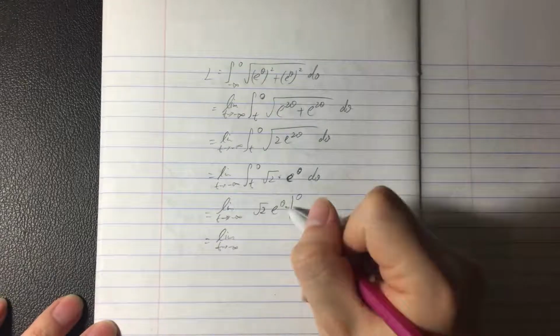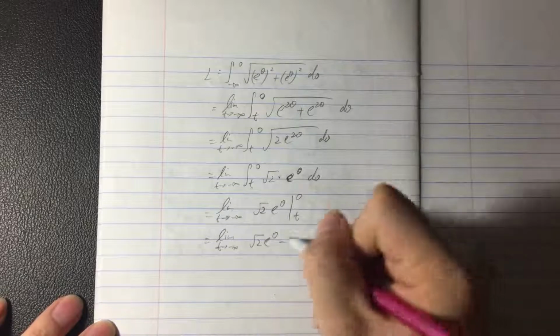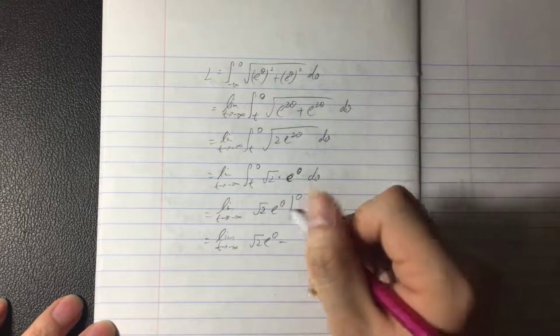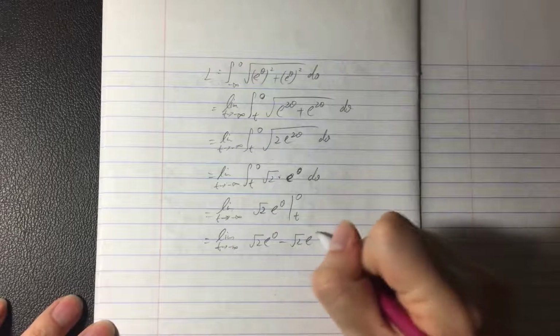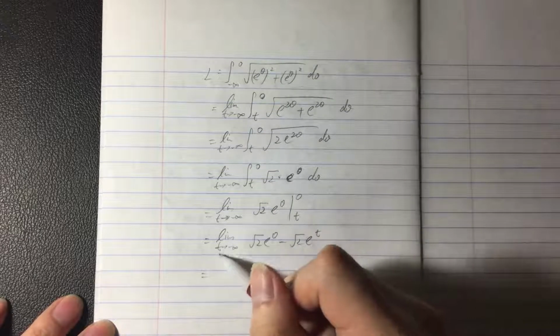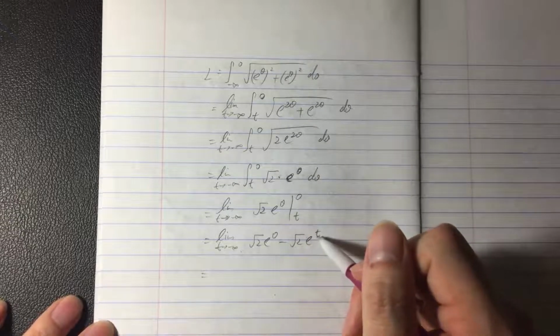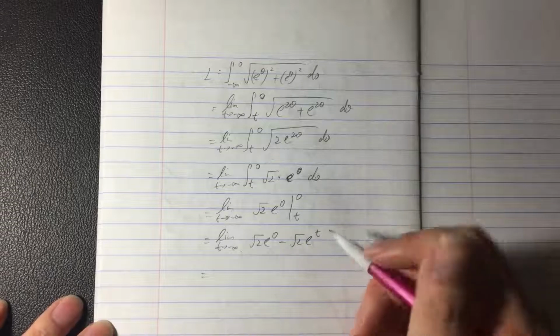If I plug in 0 for theta, I get e to the power 0 here. If I plug in t for theta, I get e to the power of t. Then take a limit. When t approaches negative infinity, we have e raised to negative infinity here. What's e raised to negative infinity?